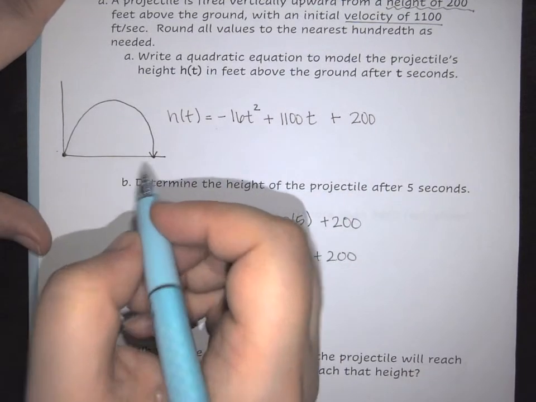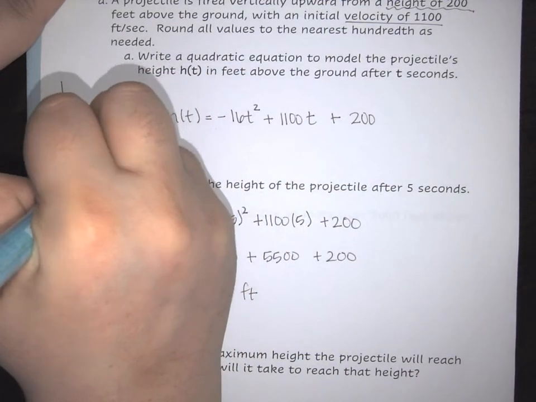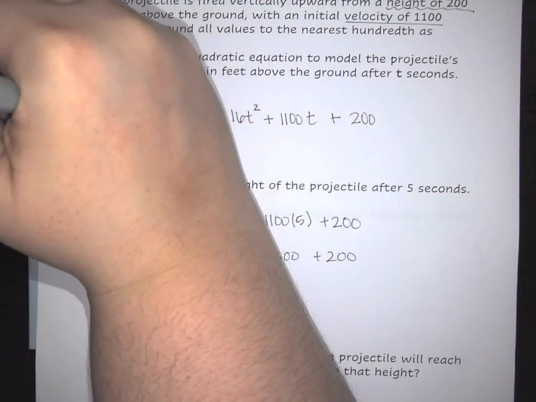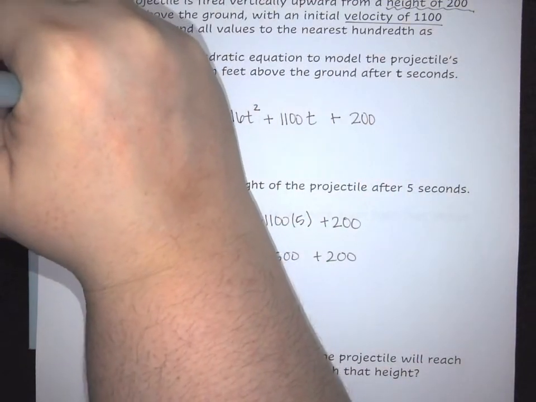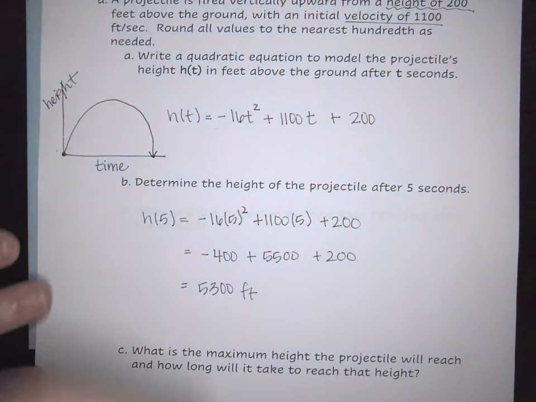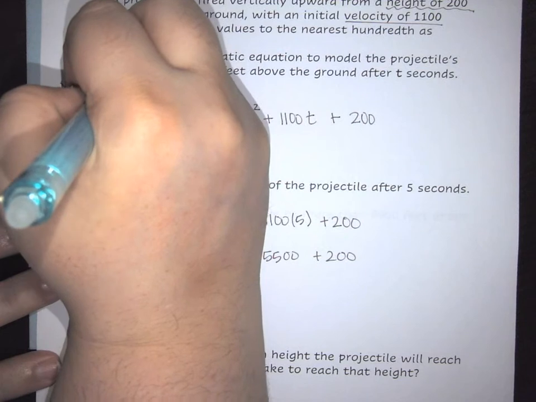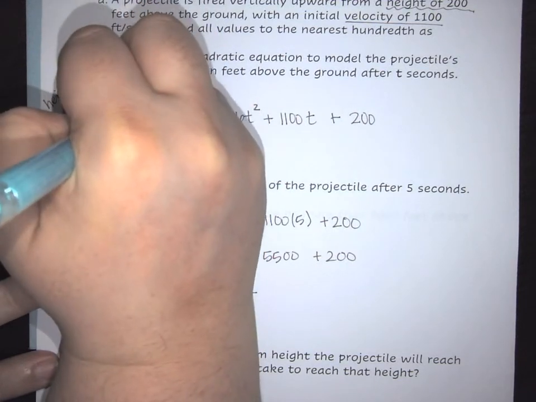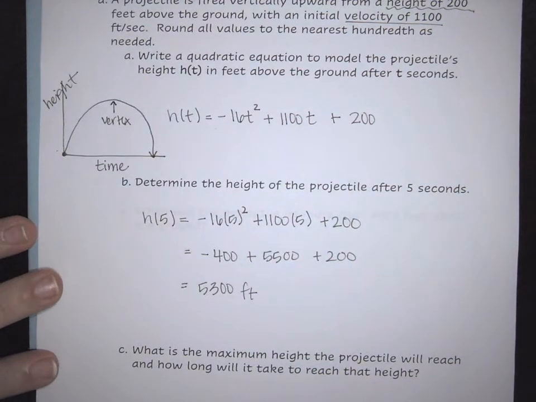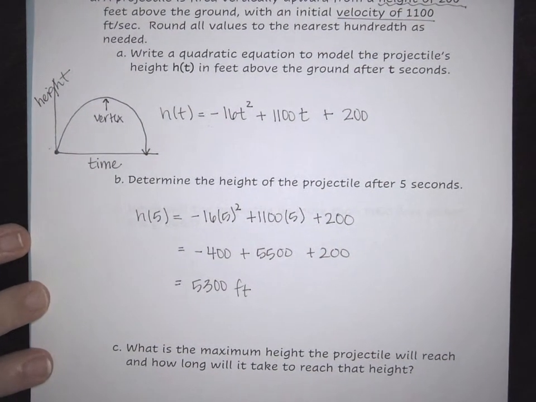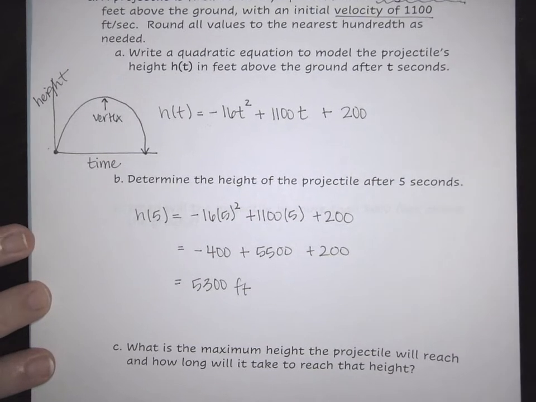The bottom axis here is your time, and your y-axis is going to be your height. What that also means is that right here is your vertex. There's a few things that we know about the vertex. The vertex is going to give you the maximum height.